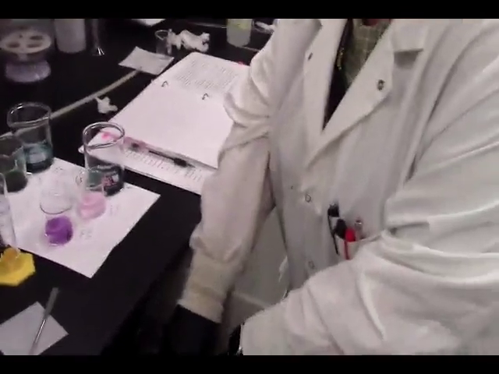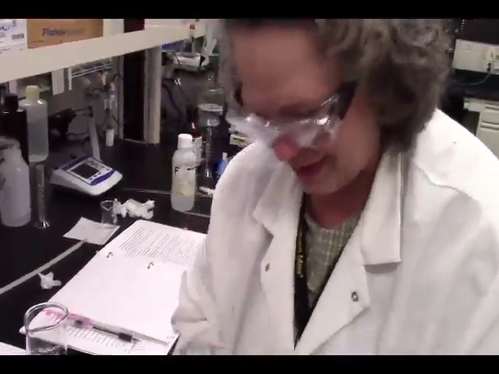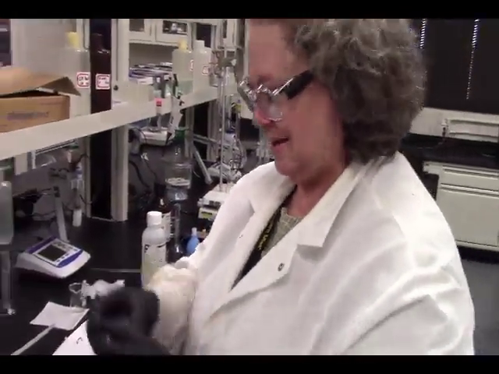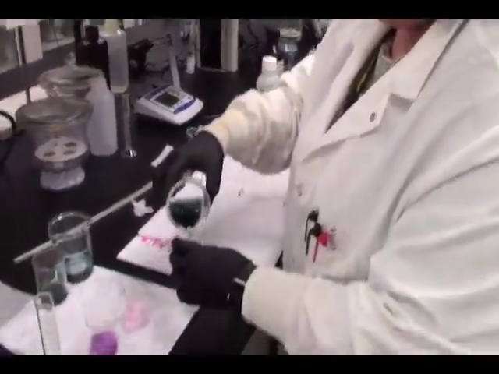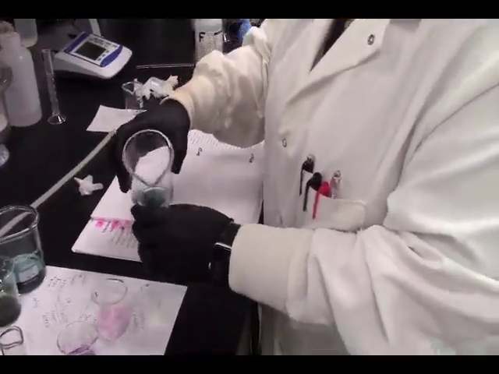Ooh, that does not look clean. You guys did not clean your glassware. You're not here for me to fuss in person.